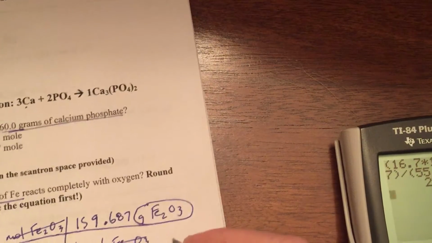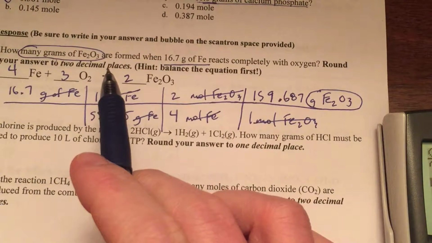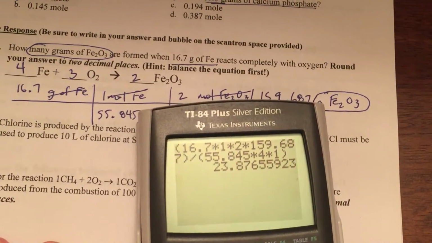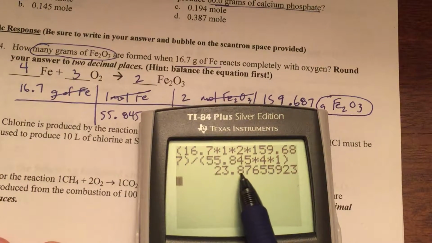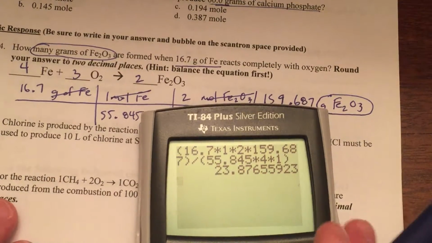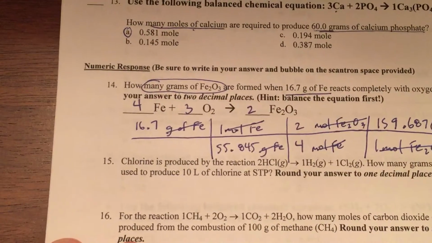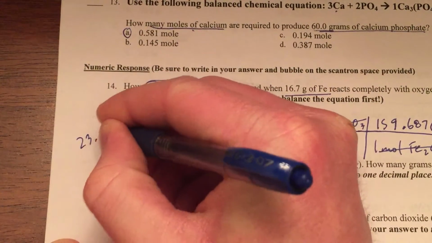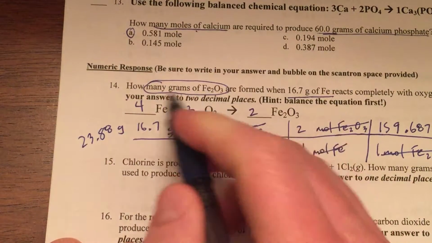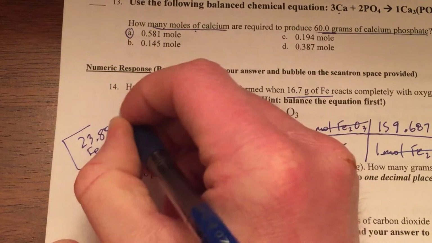Okay, so that gives me 23.87655. Okay, so told me to round to 2 decimal places. So 23.87, and I'm going to look at this 6, so it gives me about 23.88. So the answer is 23.88 grams of Fe2O3.